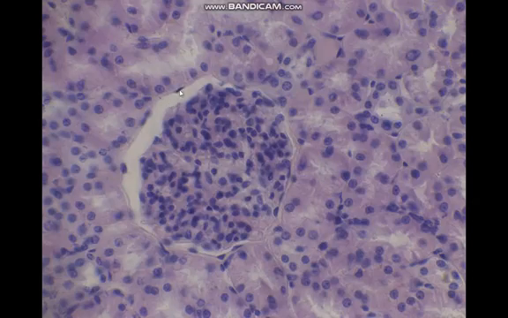Here we have the parietal layer of Bowman capsule lined by simple squamous epithelium, and the kidney tubules are lined by simple columnar epithelium with apical brush border, also called microvilli. Here we have the proximal convoluted tubule, and here we have the distal convoluted tubule. The distal convoluted tubule is lined by simple cuboidal epithelium and is devoid of microvilli.